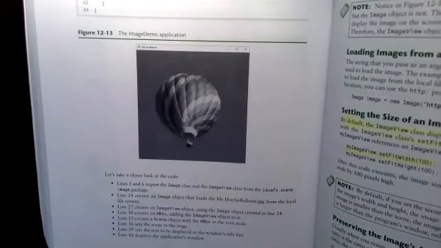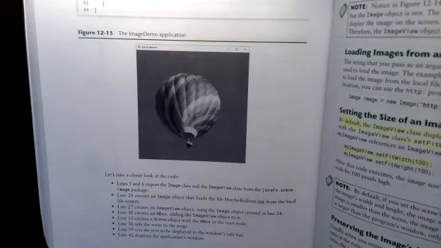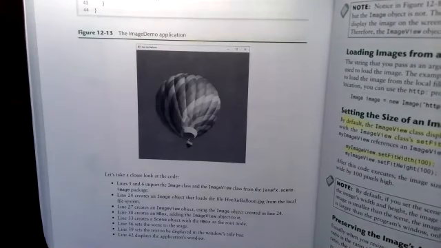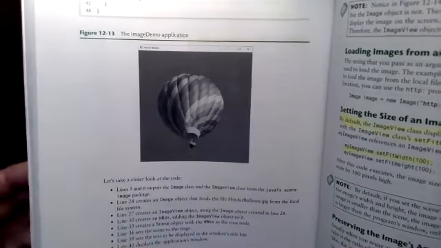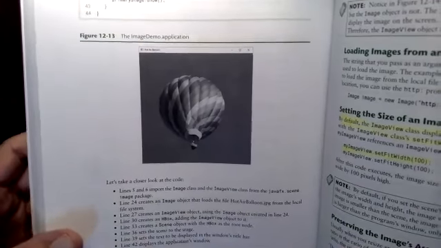And I'd be willing to bet out of the 17 of you, 3 of you went and picked other pictures and played with it. Hopefully you went and you played around with it. Any questions on what was going on with 12.4?